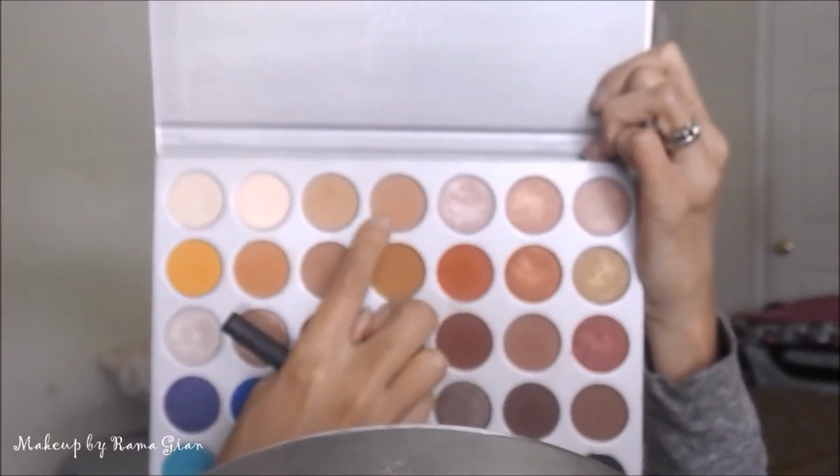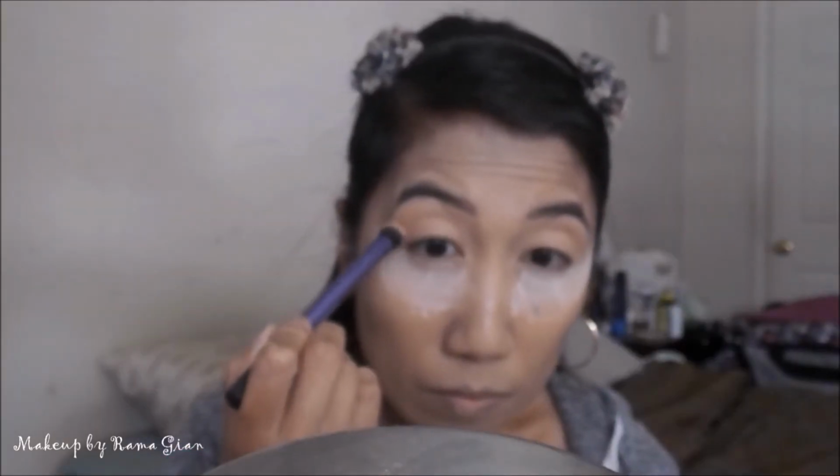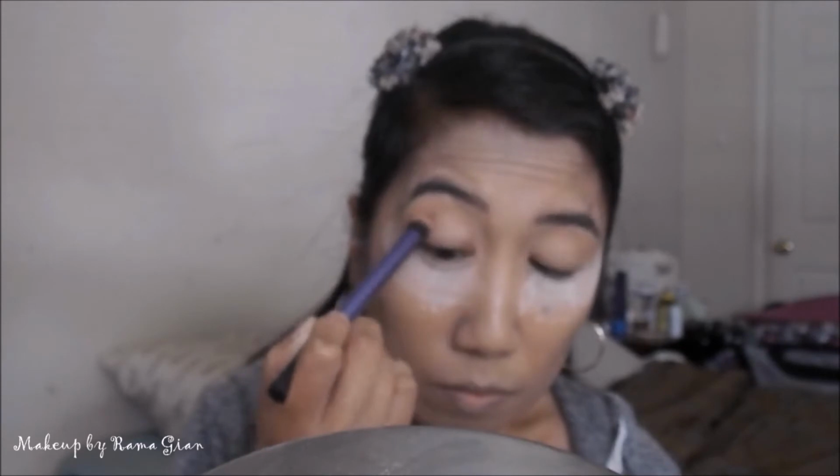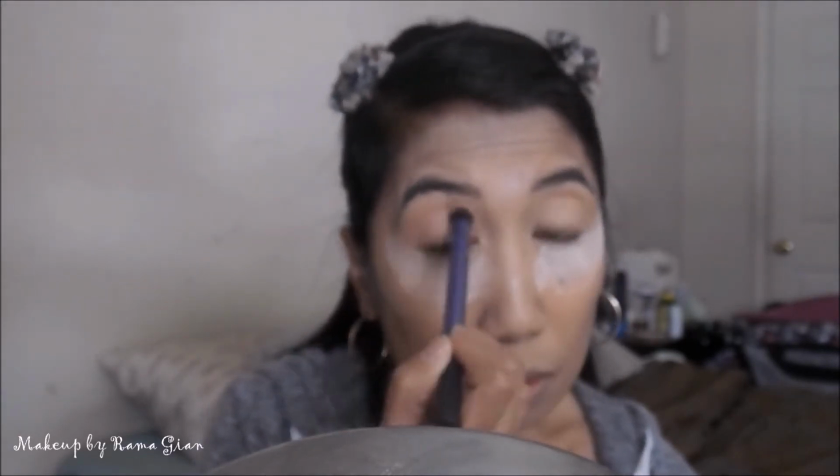Next, I'm taking the shade MFEO, and I'm just going to build that right on top of Silk Cream to intensify that crease area. Again, I'm taking that same crease brush from Real Techniques, and I'm just going to buff that out slowly and intensify that crease area a little bit more.